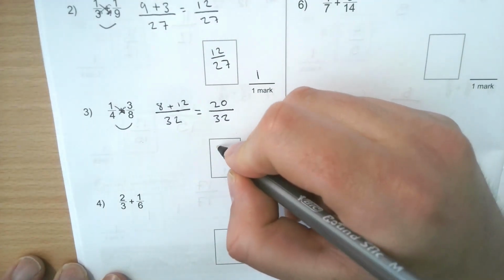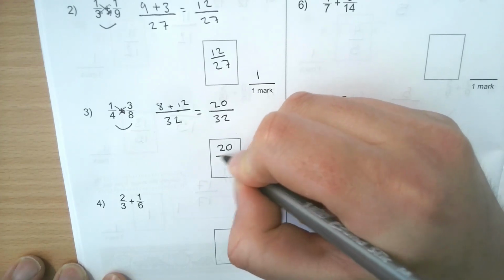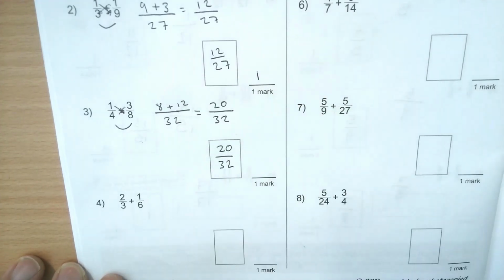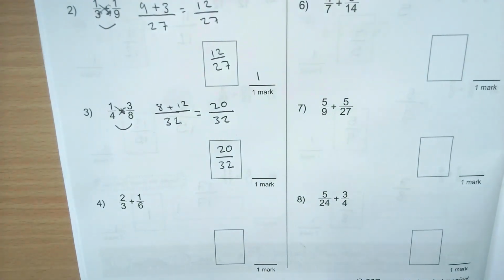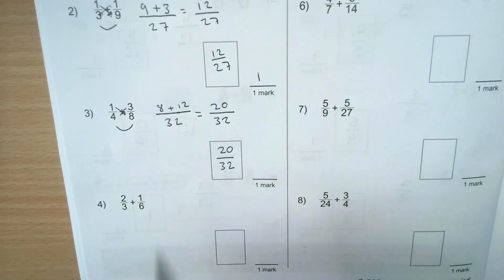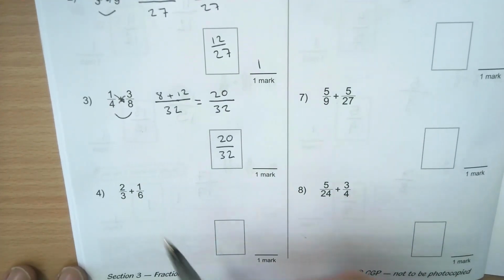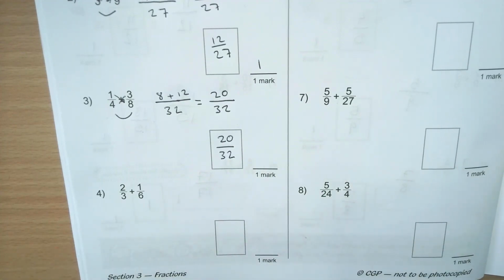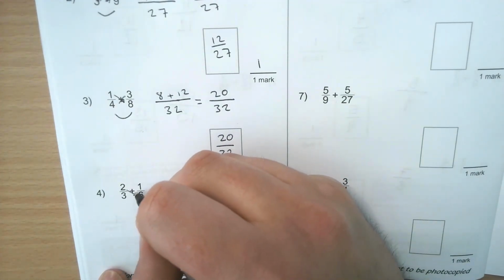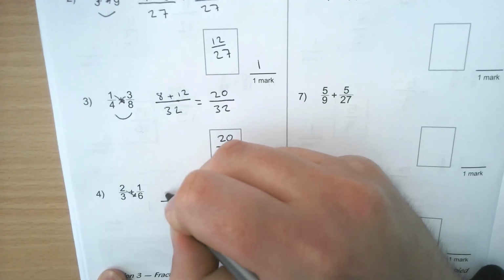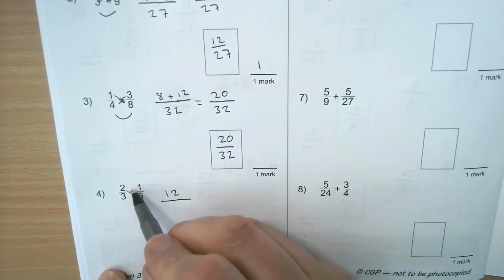I'm just going to, for argument's sake, write these in now. 20 over 32. Okay, we're not looking at simplifying right now. We're just trying to learn the method of how to get the answer. All right, next we've got 2 over 3 add 1 over 6. Let's start by doing 2 times 6, which is 12. And then 1 times 3.